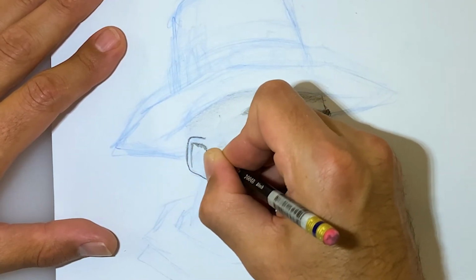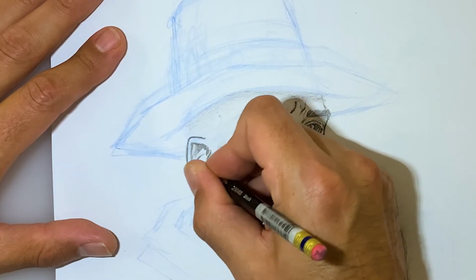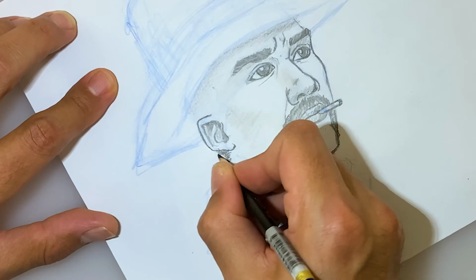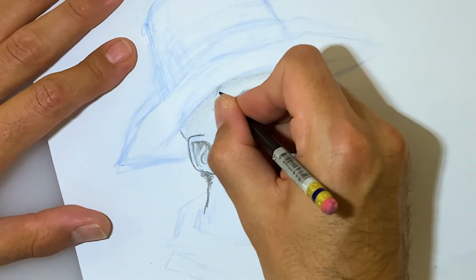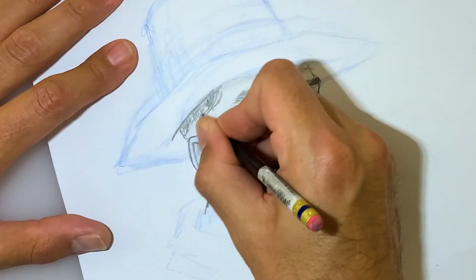All right, let's get that ear in here. A little bit of shade. A little bit of hair peeking out from behind the ear. And then the hairline. Get that in place. Kind of short hair. Just come down the sideburns a bit.